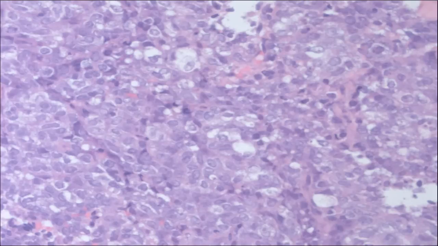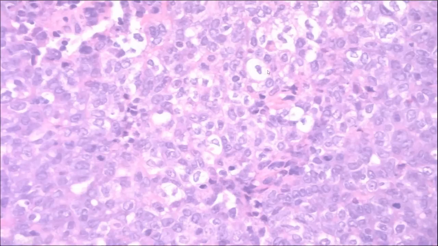So if we looked around a little bit further, there were some things that began to give us clues as to what we think could be going on, and we had these cells with some clear cytoplasm. Here's just another area, cells with clearish cytoplasm, some with the nuclei pushed off to the side. And so that began to shape the differential a little bit more, which we'll talk about.